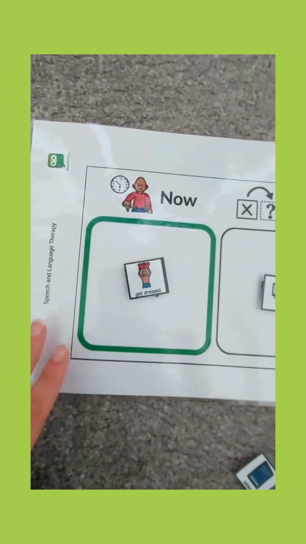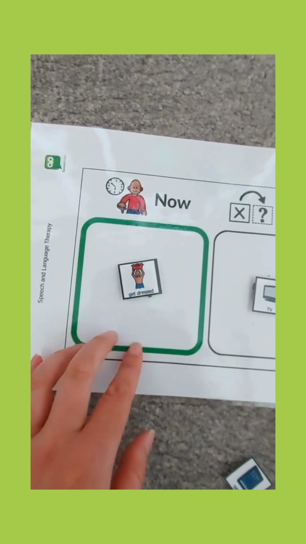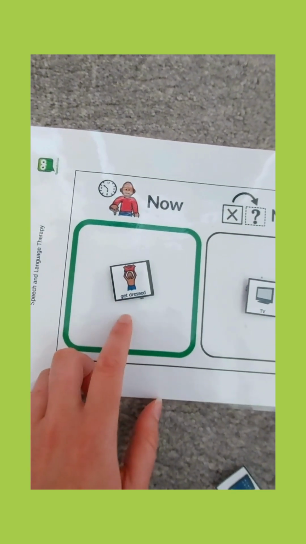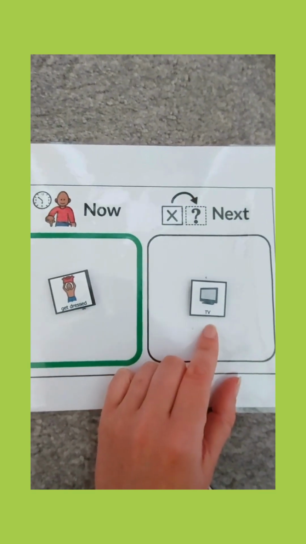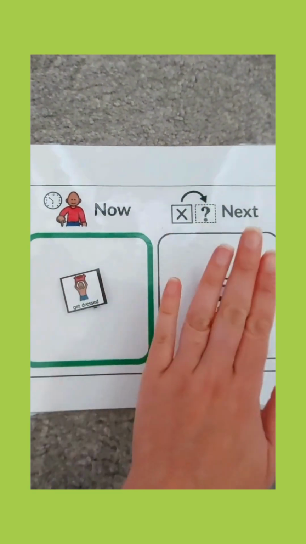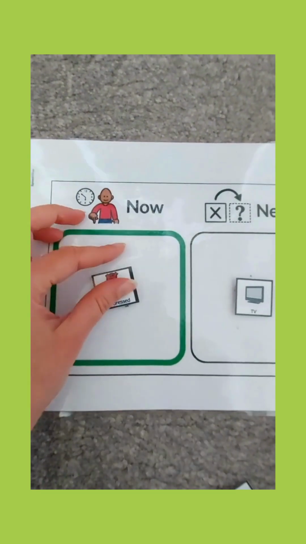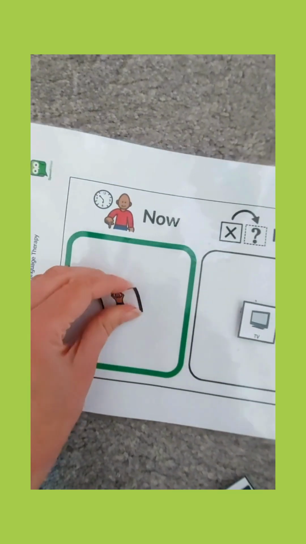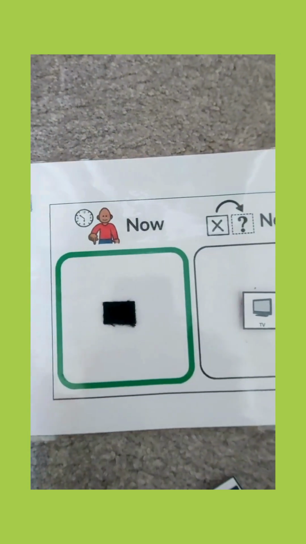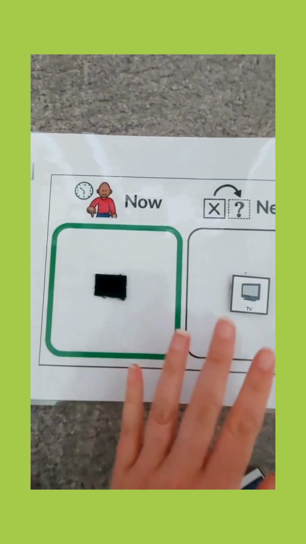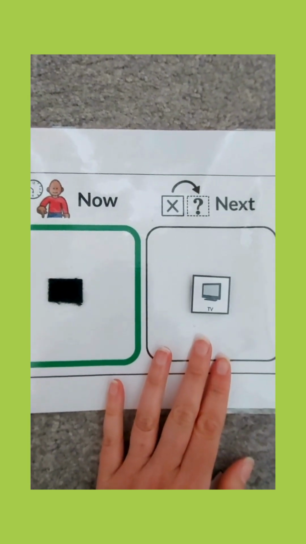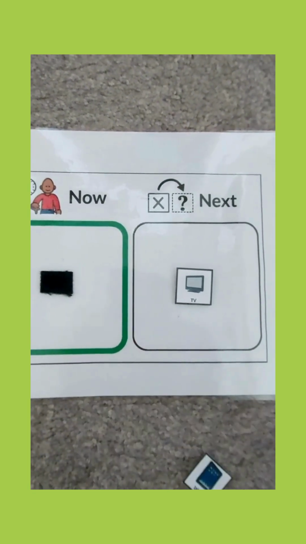Again, use really simple language and keep referring to your now next board. Now, get dressed, next TV. So now we're doing this, then we're doing that. Again, encourage them to take that off once the activity or event is finished, post it or put it into the envelope, and now move on to the motivating, rewarding activity.